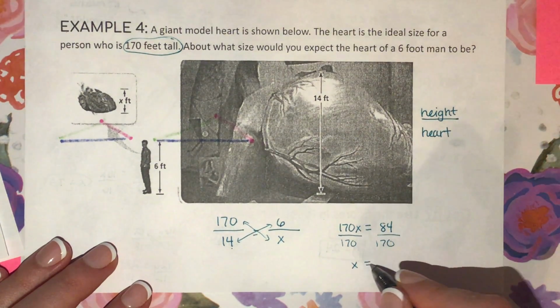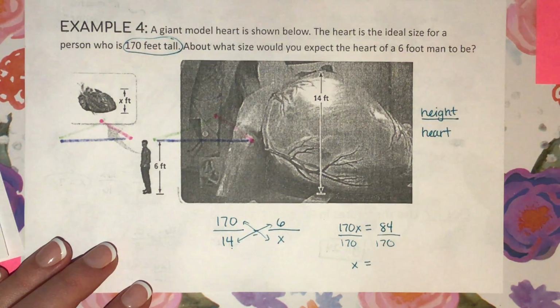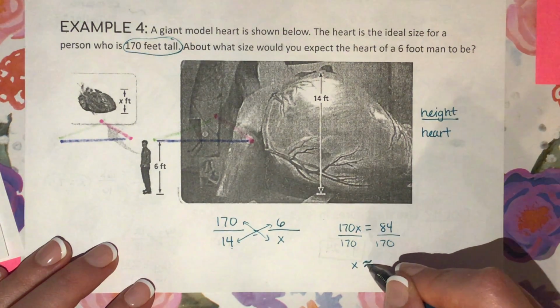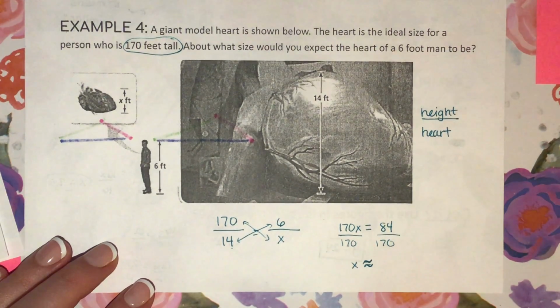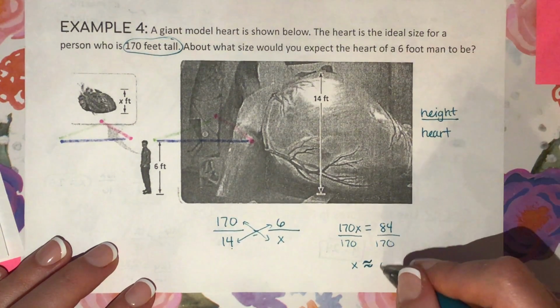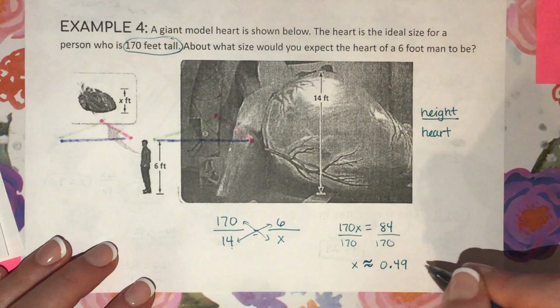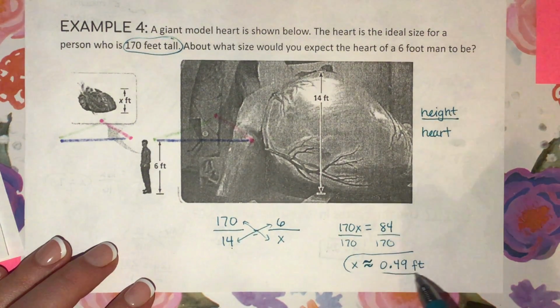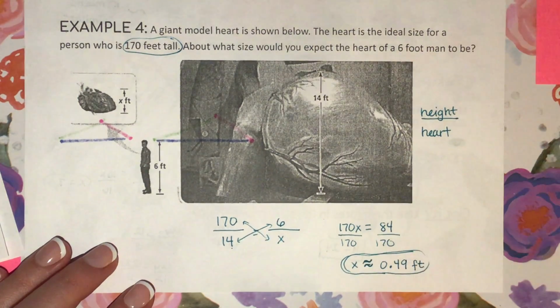And finally, X, which represents the height of the heart, is going to be about, I'm going to round it, so I'll turn that into a little wavy equal sign, 0.49 feet. And I just put that in my calculator ahead of time, and that's why I know that.